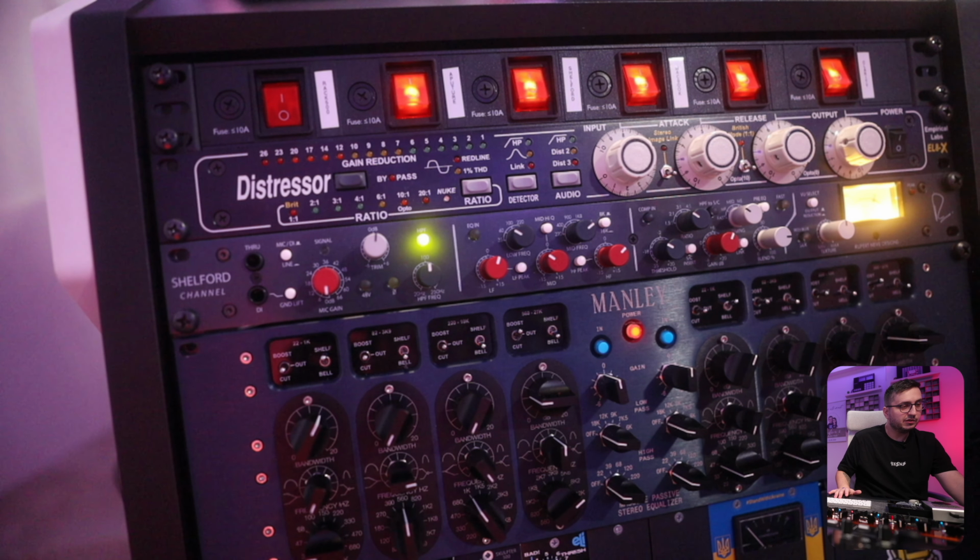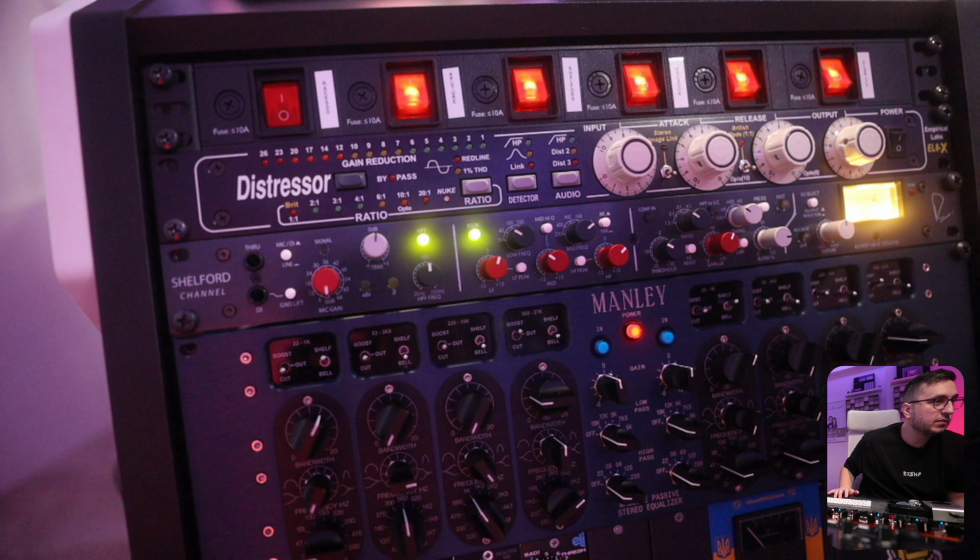Something around 100 Hz sounds just fine, just removing that nasty bottom end. With the EQ, it sounds like this.